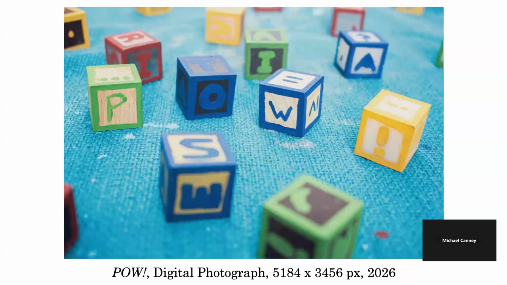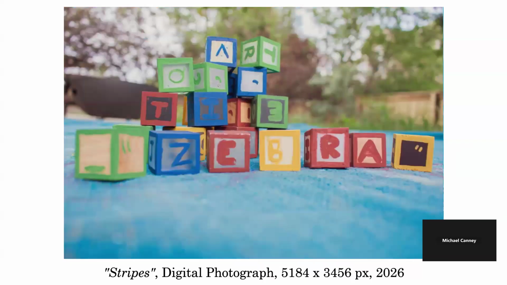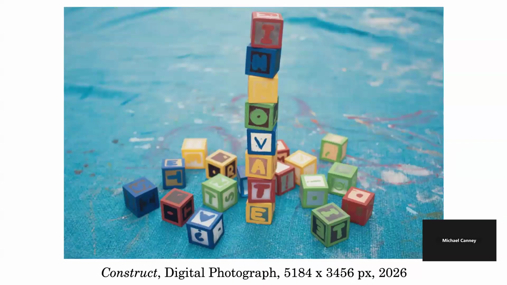Beginning with my final images, right here I have PAL. A lot of these images I was trying to use the symbols, so I was getting a lot of my inspiration from that. This one's called Stripes. I wanted to use the quotation marks, and zero was the first word I thought of. Construct. I wanted to use create and innovate, those two words, as part of my project.